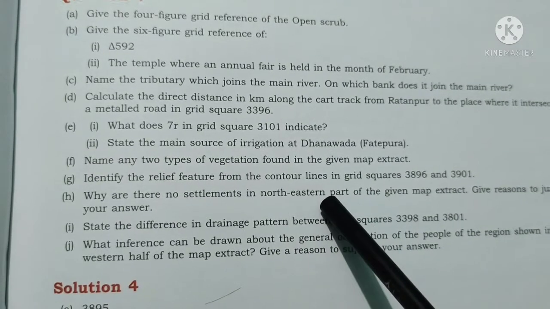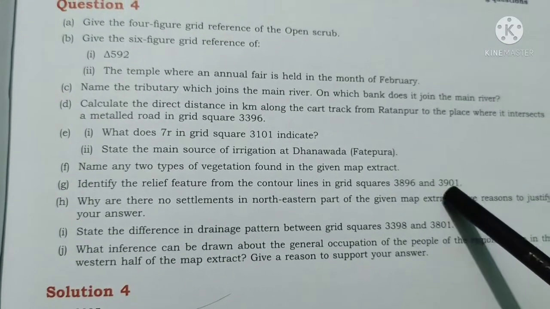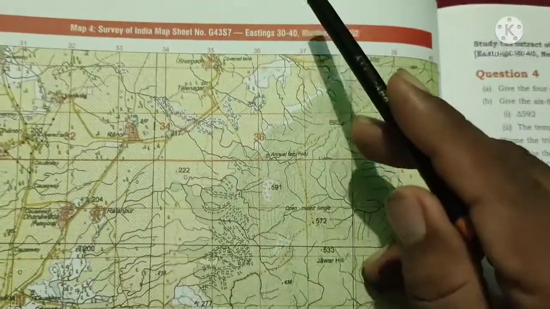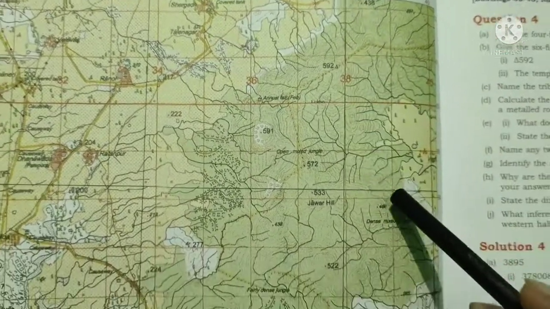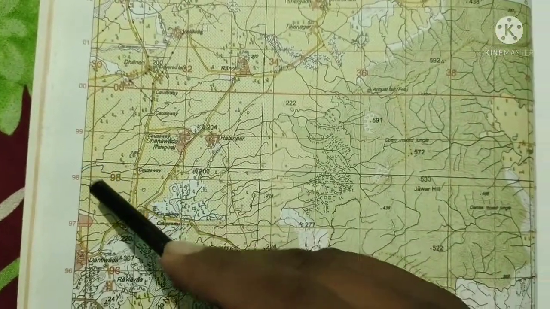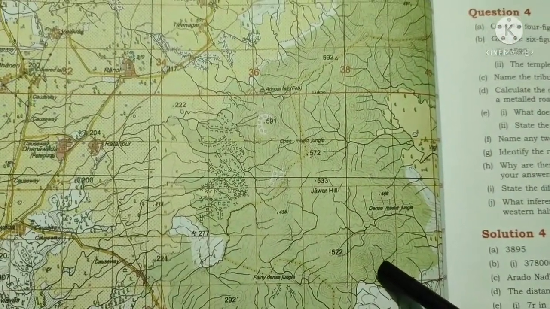In grid square 3896 and 3901. So 3896 first of all. Here is 38 and somewhere here is 96. That means here, this part.